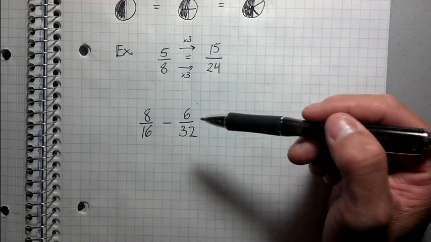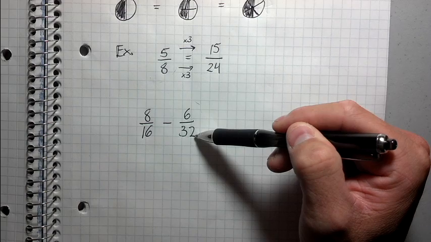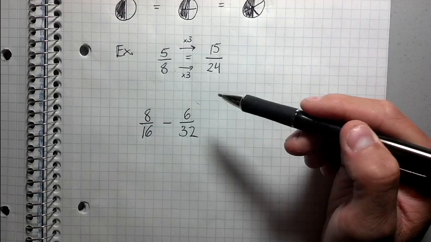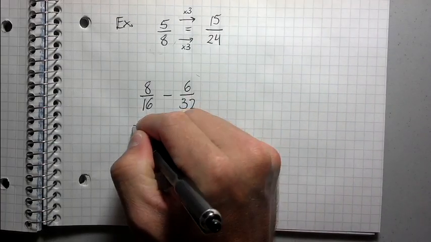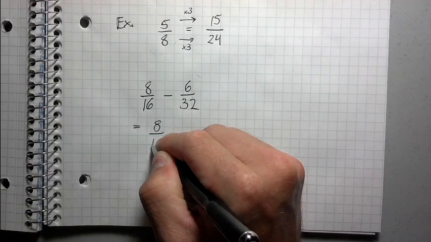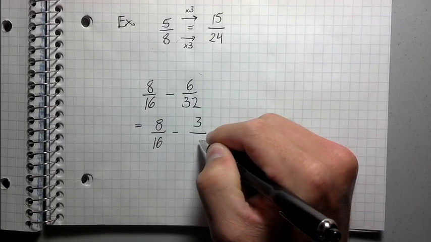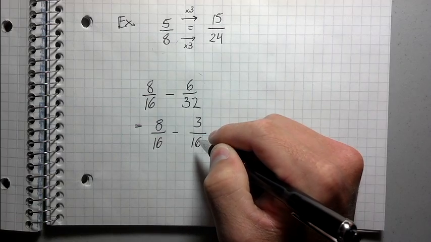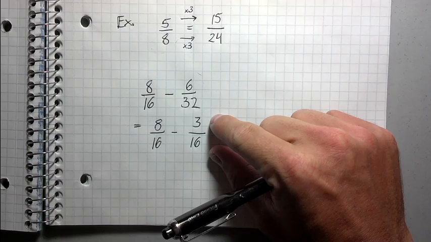Because notice, do you see how if I take 6 and 32 and cut both of these in half, it's going to do something sort of useful for me? Watch this. So instead of 8/16 minus 6/32, I'm going to have 8/16 minus 3/16. So how did I just turn 6/32 into 3/16?